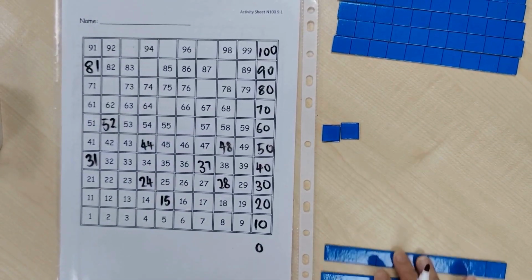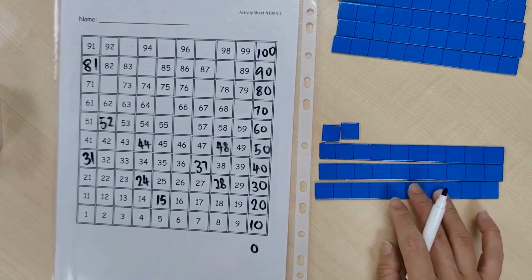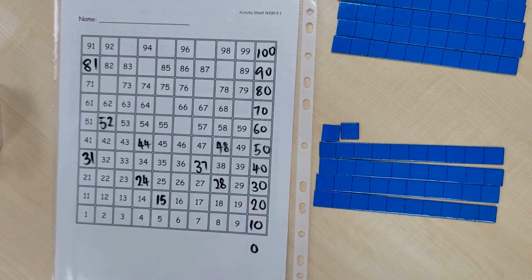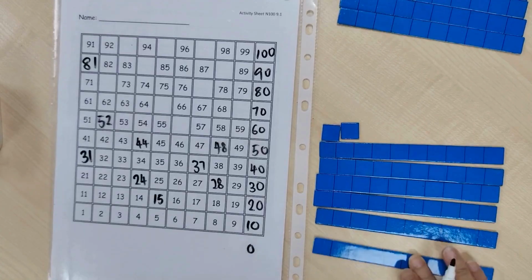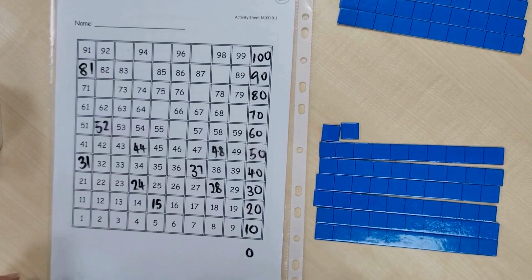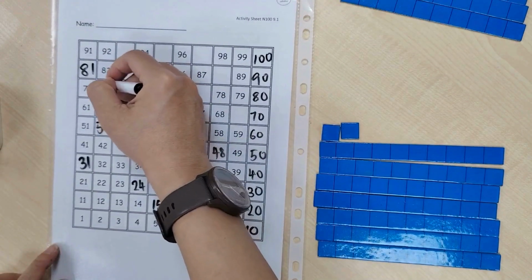Then we have 62. The missing number next, 72. Excellent.